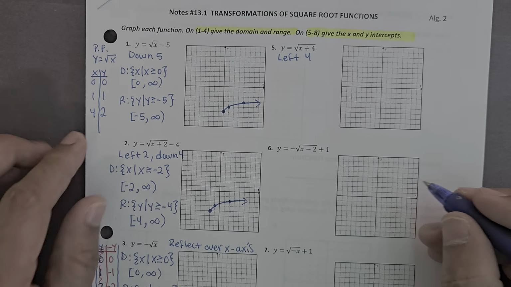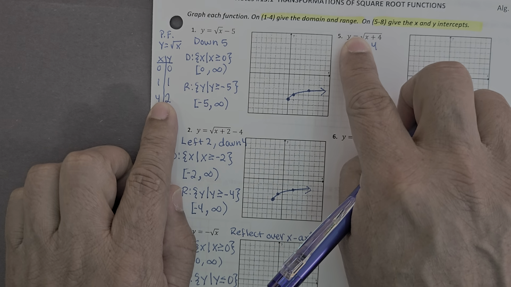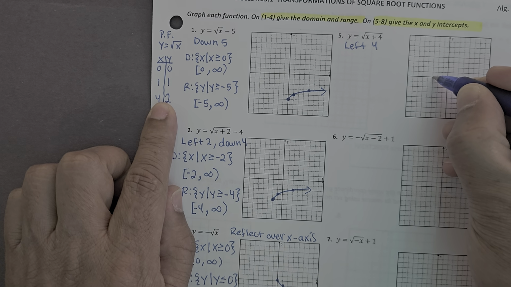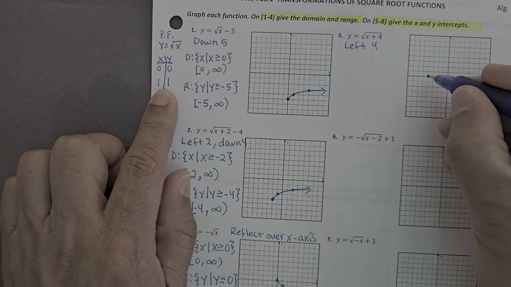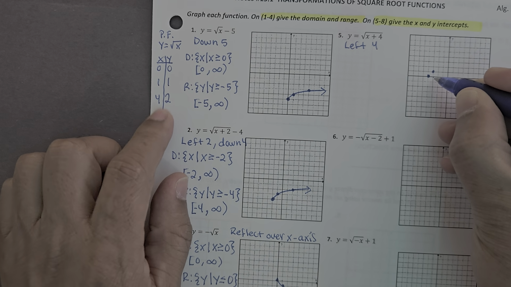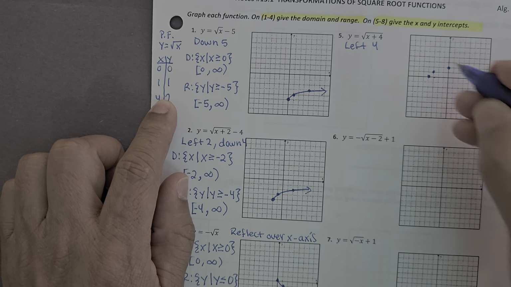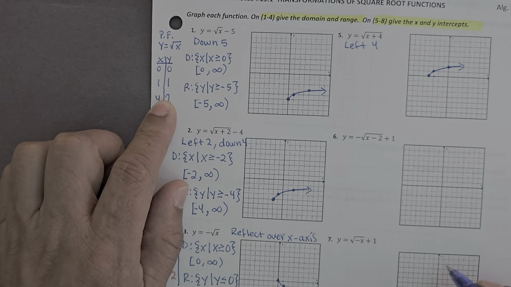Which means I can use this table again because there's nothing in front of the radical. So if I go left 1, 2, 3, 4, this is where we start. From there, if I go right 1, up 1. If I go right 1, 2, 3, 4, up 1, 2. And then connect the points, and this is the graph of that function.